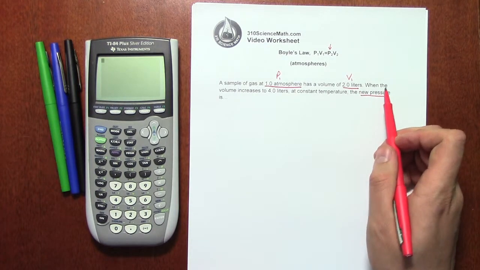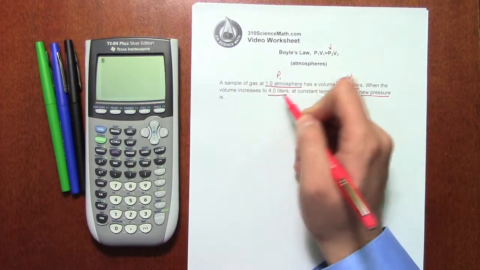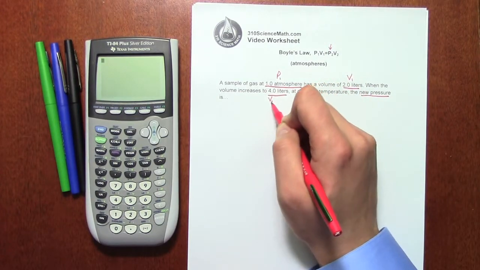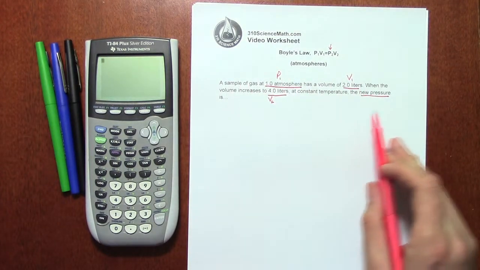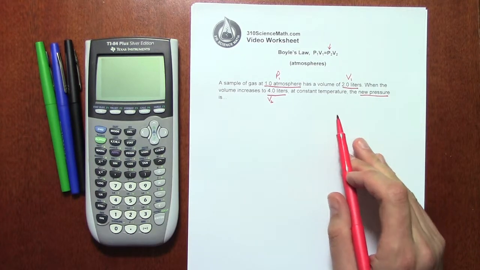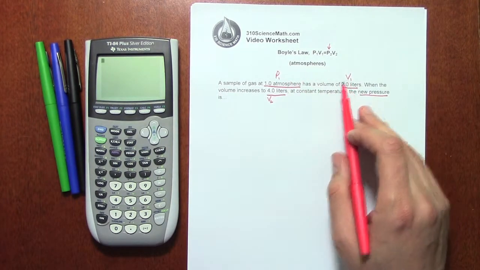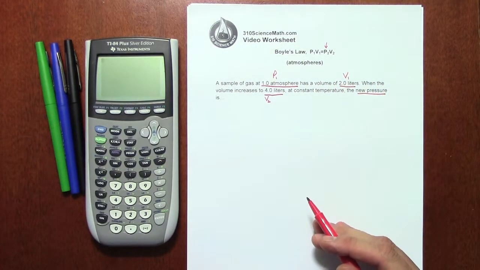Now, the volume is increased to 4 liters. So this 4.0 liters represents the V2. Okay? So this is something that I would recommend that you do with every problem that you solve. This is called decoding, and it's important to label each of the numbers so that way you know how to substitute them into the formula.